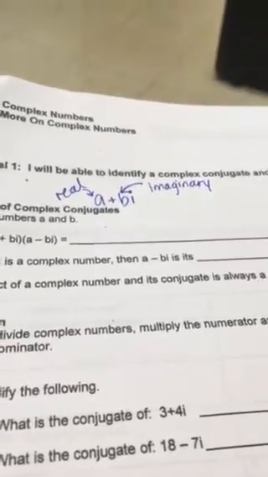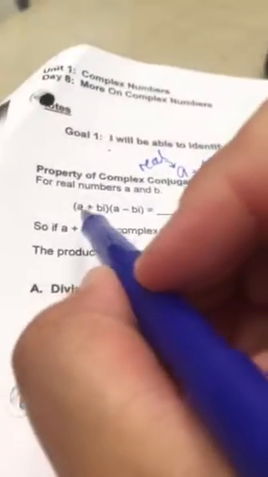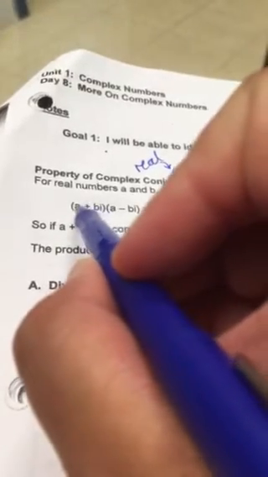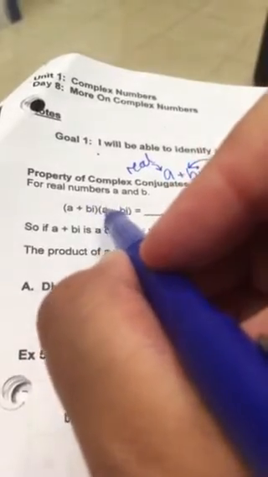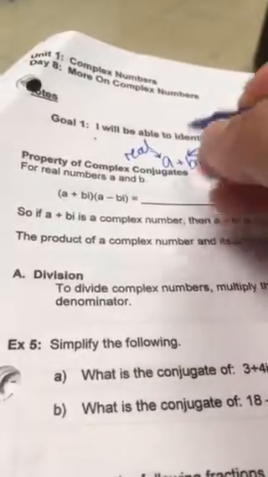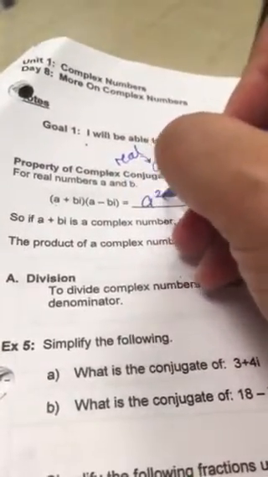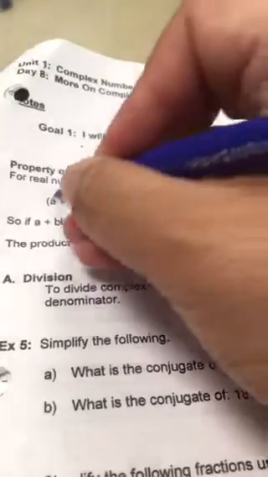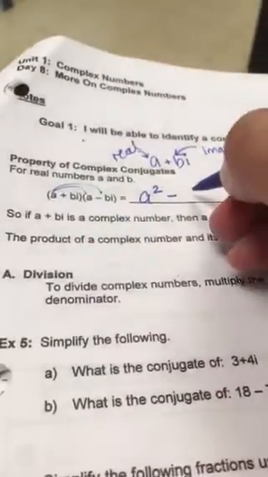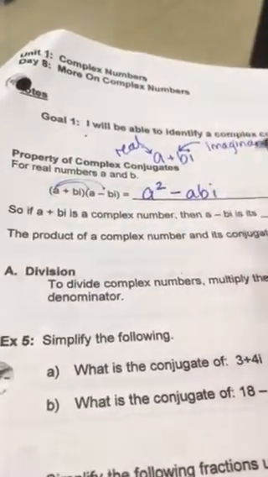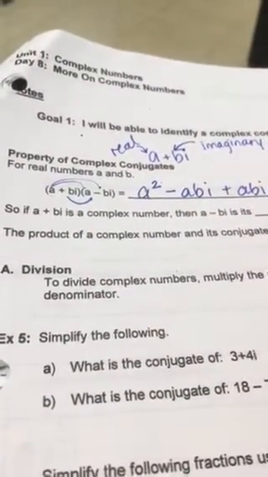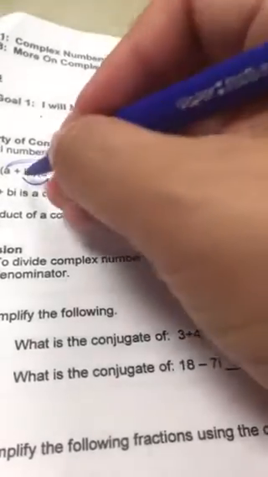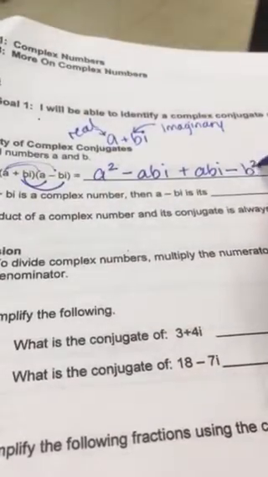All right, so there are some shortcuts. So for real numbers, if you have essentially the opposite, so you have A plus BI times A minus BI, this can be FOILed out. So you have A squared minus ABI, doesn't matter the order, we'll just put in alphabetical, plus ABI minus, because we need to finish our FOIL, B squared, I squared.